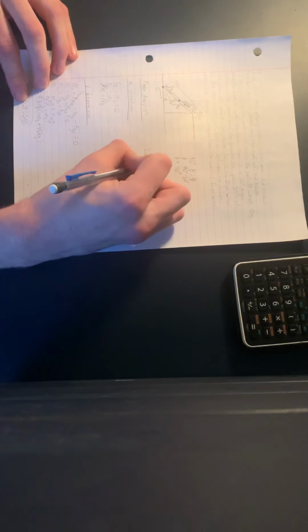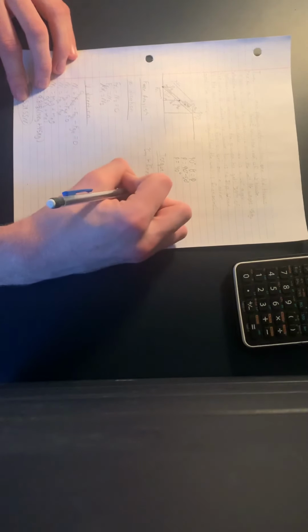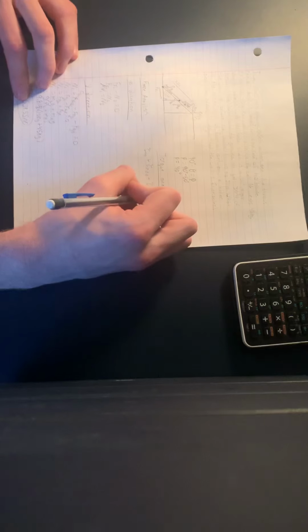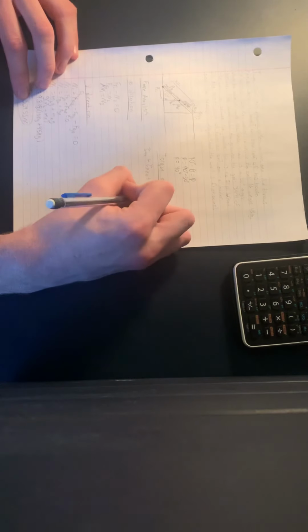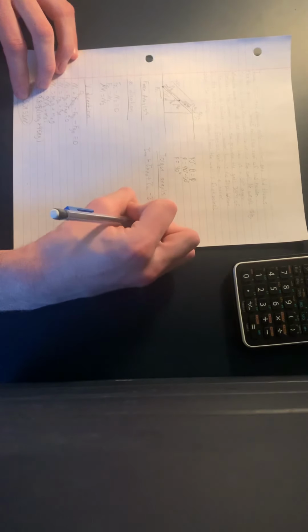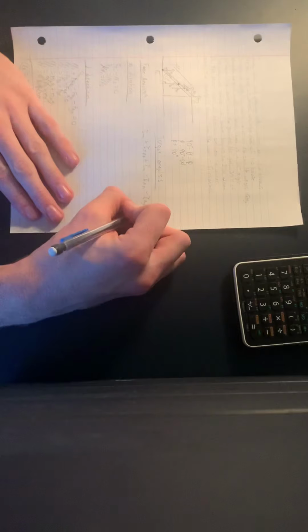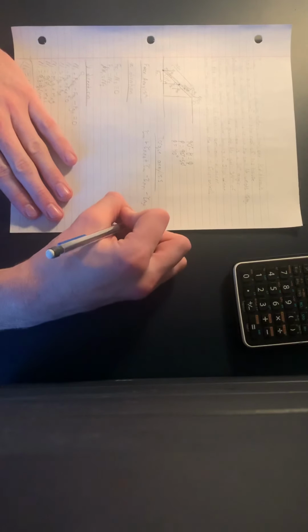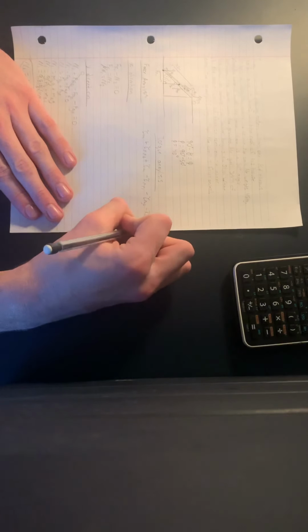So we have torque of N2 plus torque of FF2 plus torque of N1 minus the torque of FF1 minus torque of FGL minus the torque of FGK equals 0.